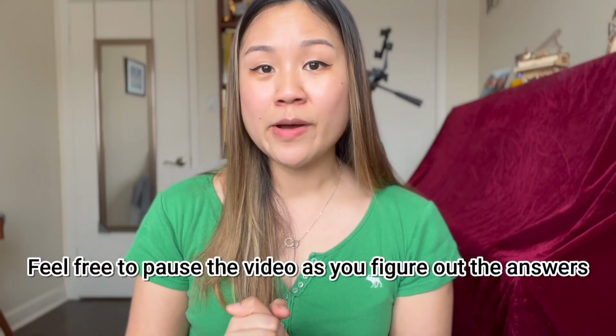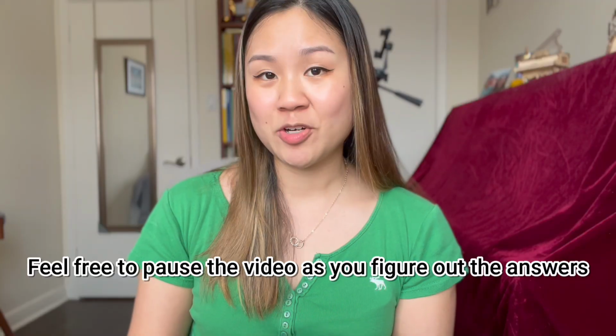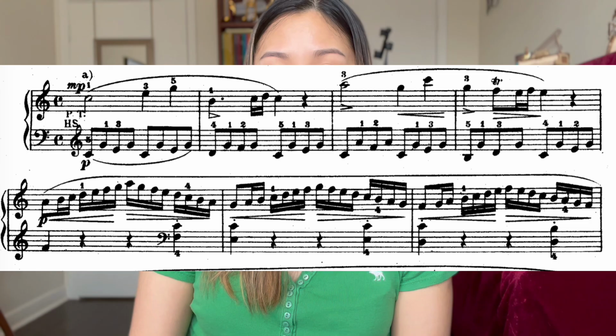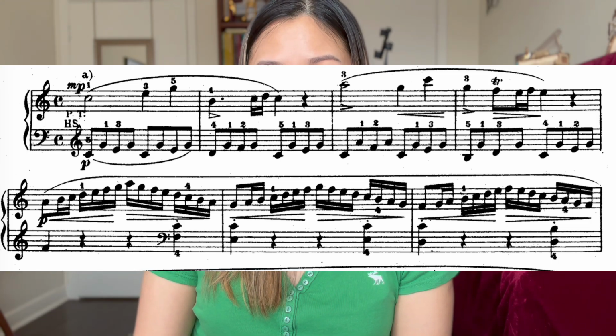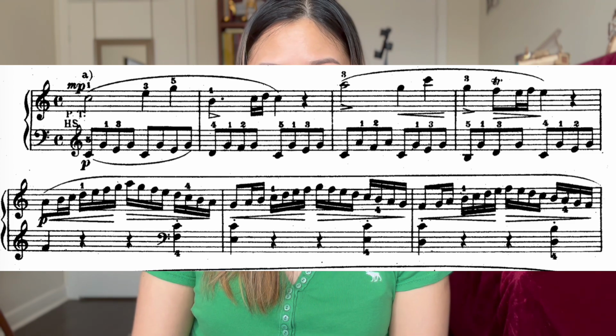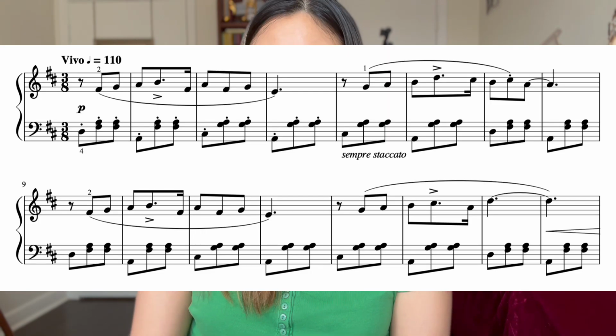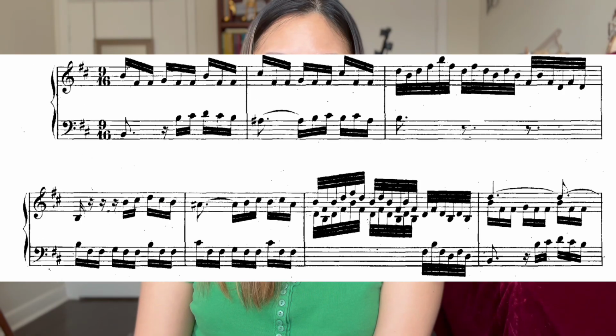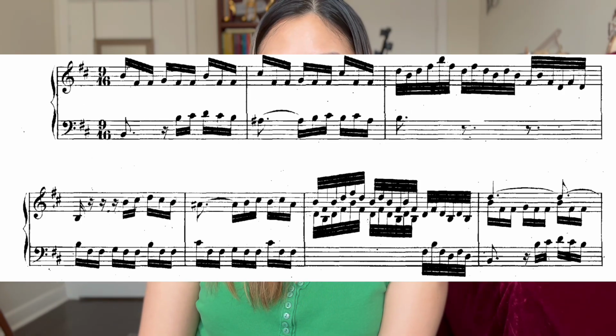Now we're gonna do a little quiz here. I'm going to show you an excerpt of a tune or a melody or something, and you're going to have to determine whether it's in the major key or the minor key. Here's the first excerpt. Here's the second excerpt. Here is the third excerpt. And finally, here is the fourth excerpt.